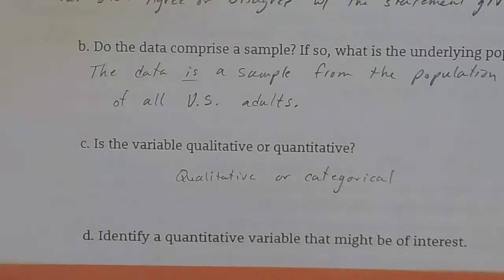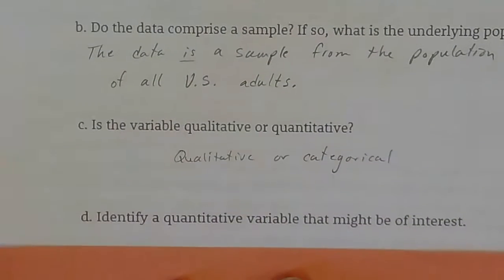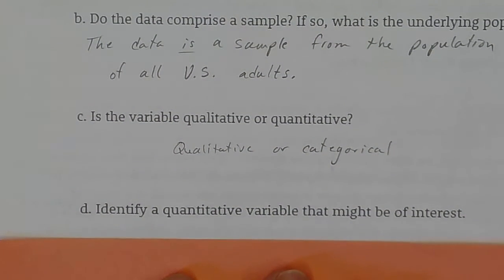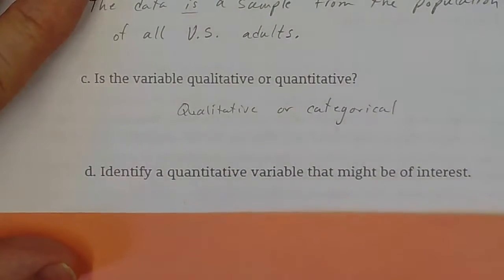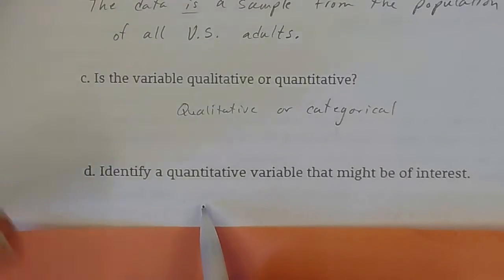Something that might be of interest, maybe age of the people surveyed, maybe the age range, maybe their income, ethnicity. Well, I said quantitative. So answers are going to vary. So choose something, maybe age or income.